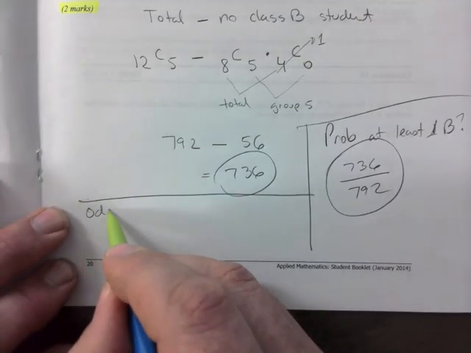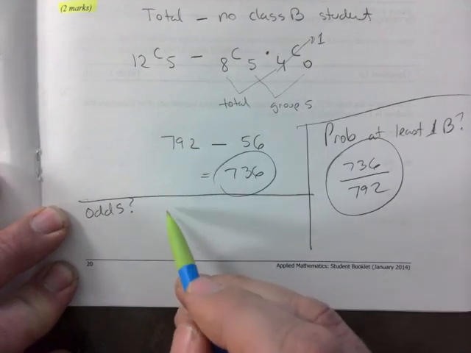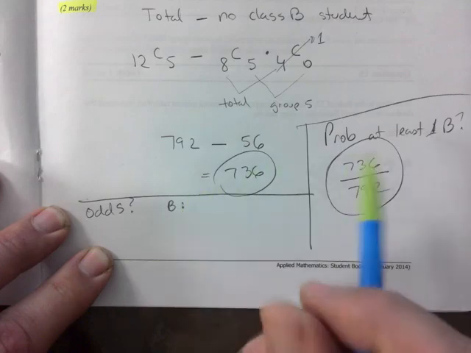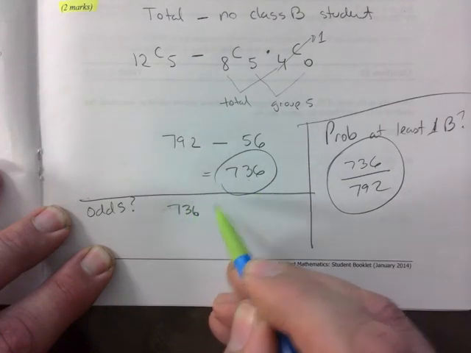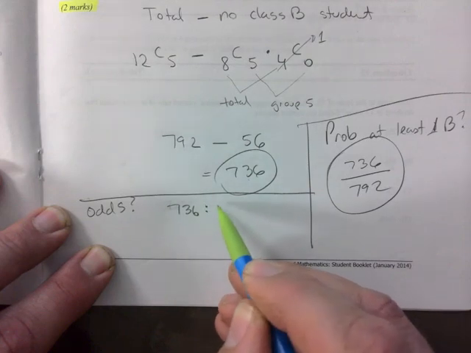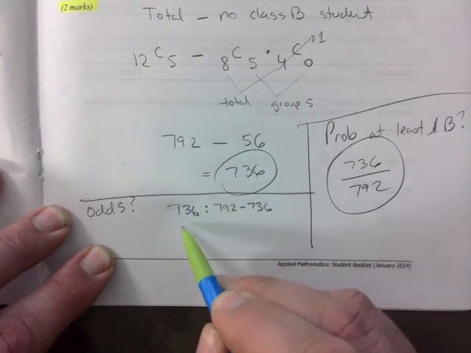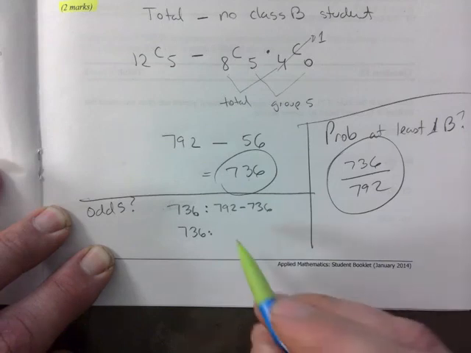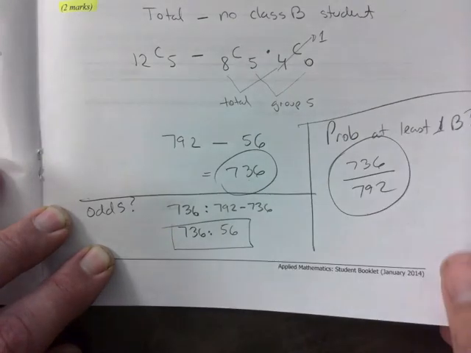What if it says odds? Odds of having at least one class B student. In this case, I won't use letters because it will be too confusing. 736 is what we want, and on the other side, 792 minus 736. You take your total and take away the ones you've already used. That's 56. Oh, I knew that actually. But these would have been the odds if they had asked for it.